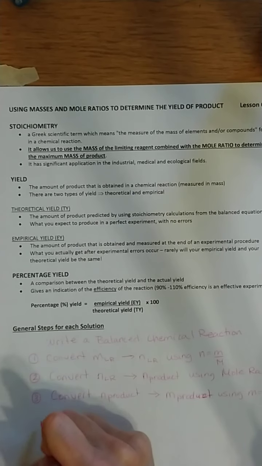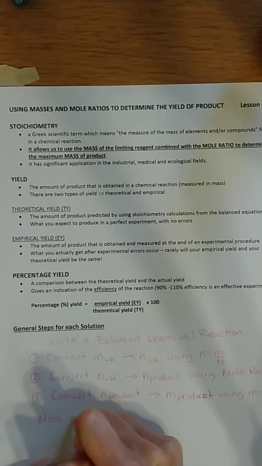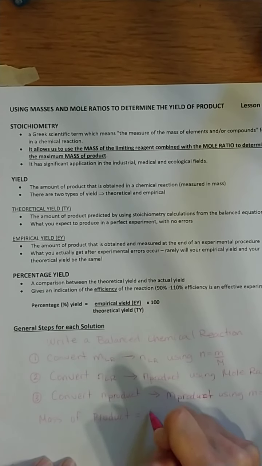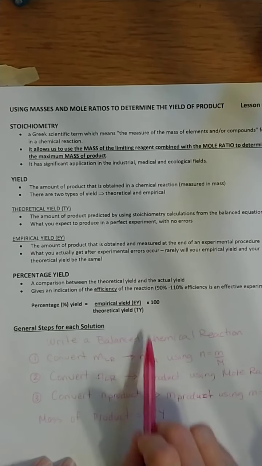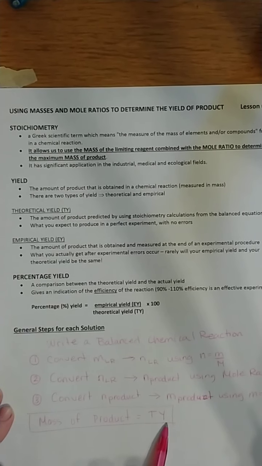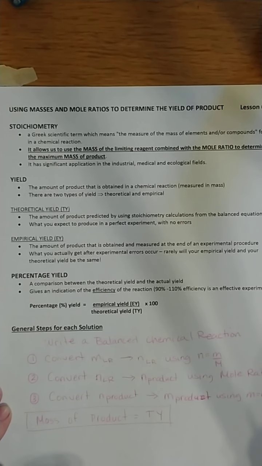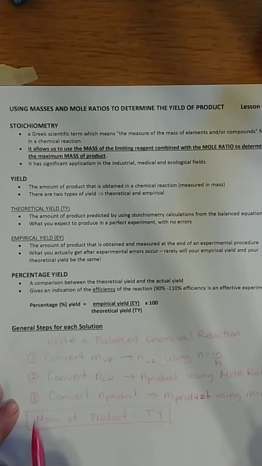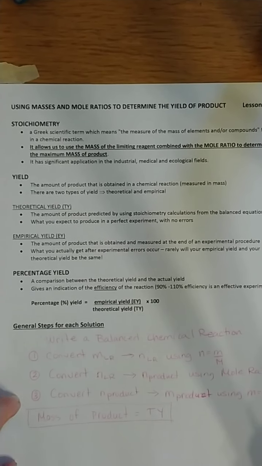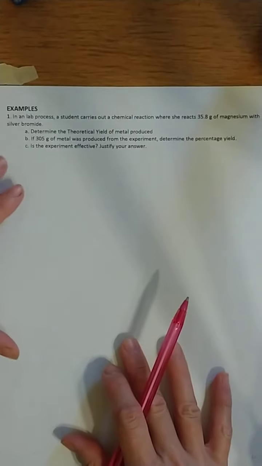And this mass of product is your theoretical yield. So that's what we refer to as our TY, short form. Okay, so that is what we're going to do. And then once we have our mass of product calculated, the question will give you your empirical yield, and then you can determine the percent, okay? So let me go through and let's do this example together.